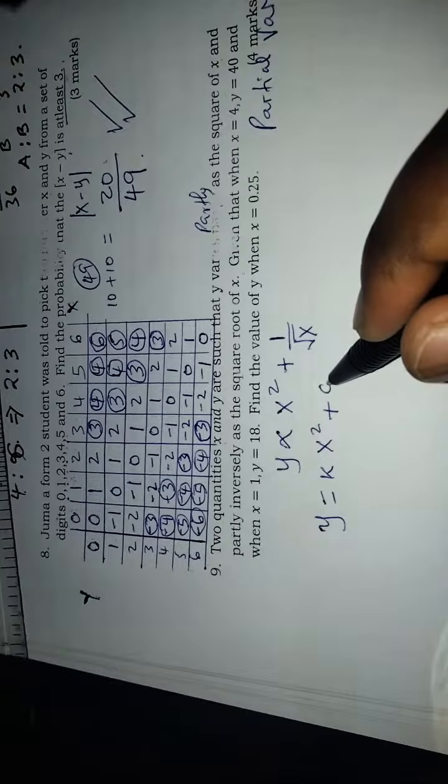So we're going to have y being equal to a constant like k times x squared plus another constant, c, out of the square root of x, where k and c are constants.